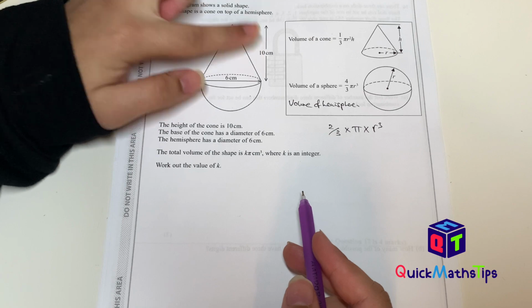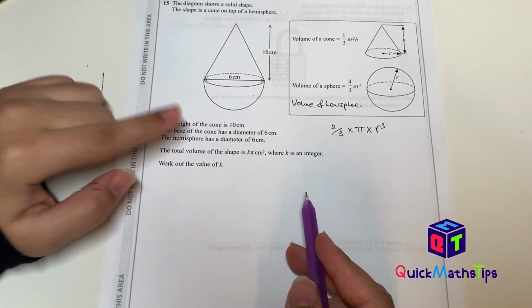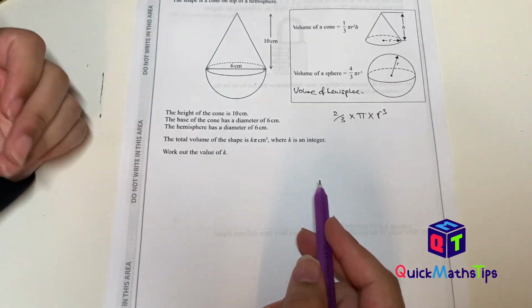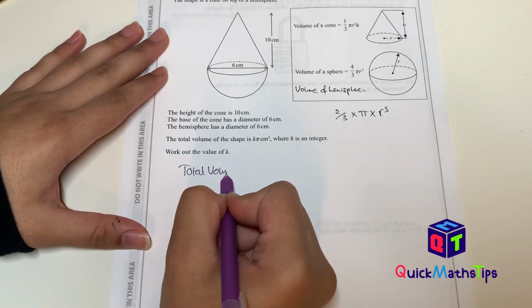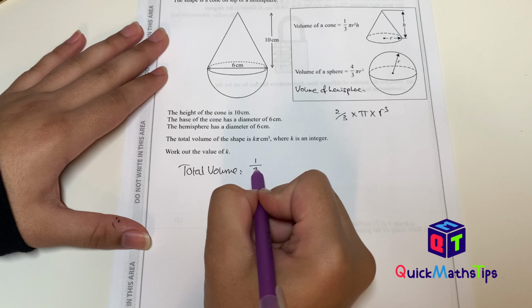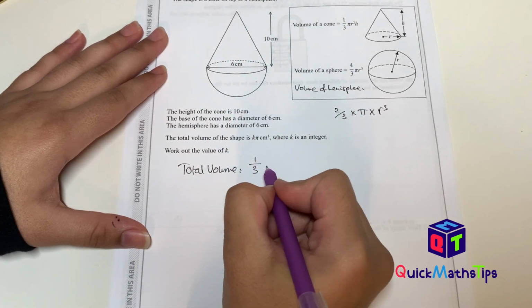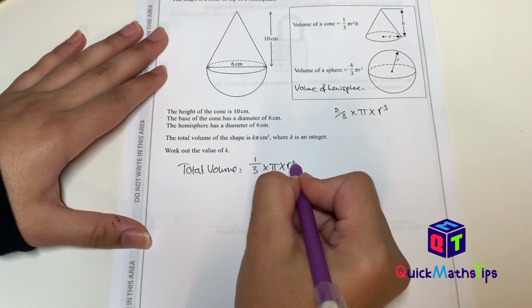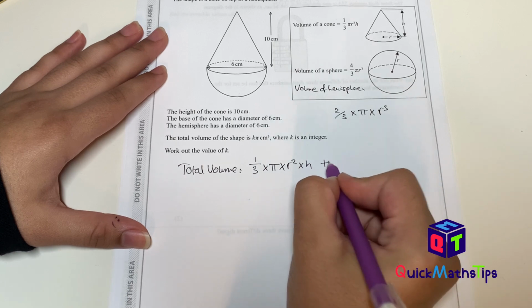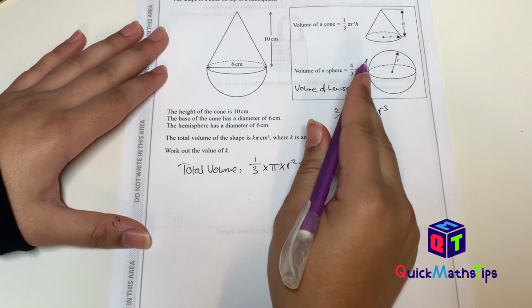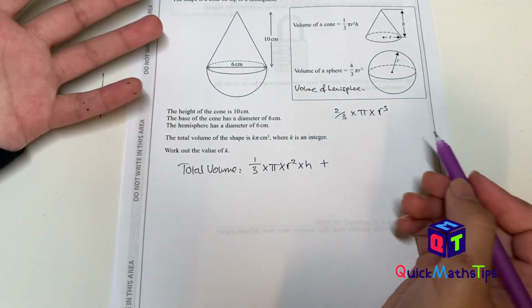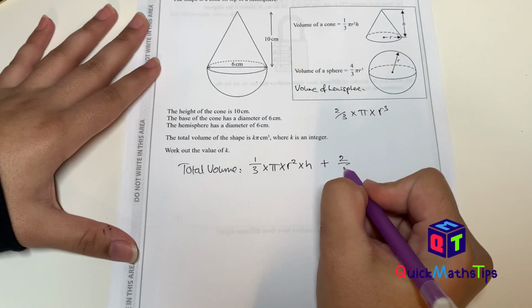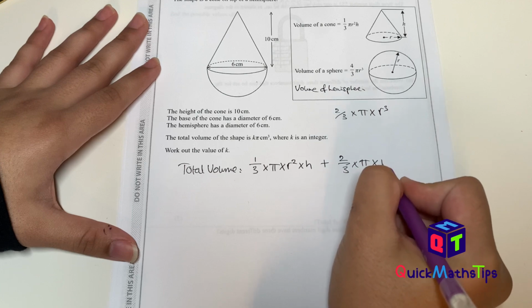Now, in order to get the total volume, the height of this is 10, the diameter is 6. We need to work out the total volume of this shape in terms of pi. So in terms of formulas, for the volume of the cone, we are doing 1/3 multiplied by pi multiplied by radius squared multiplied by height. Plus, we are doing the volume of the hemisphere, not the whole sphere, because it's half. It's like half a ball, like a bowl. So you're doing 2/3 multiplied by pi multiplied by radius cubed.